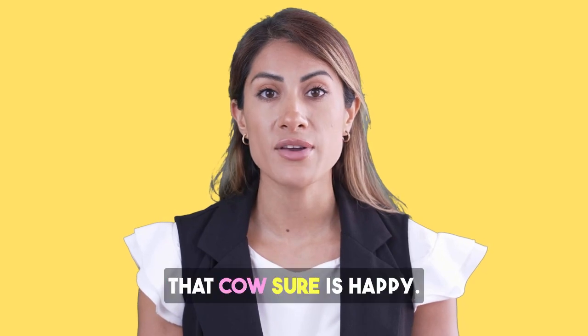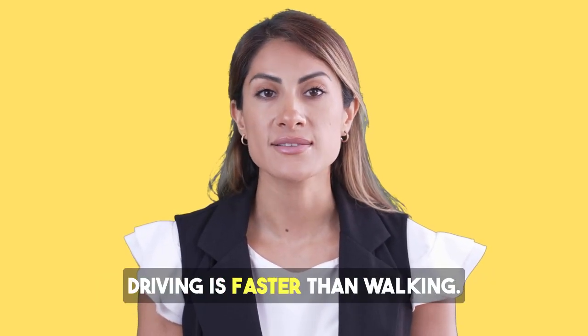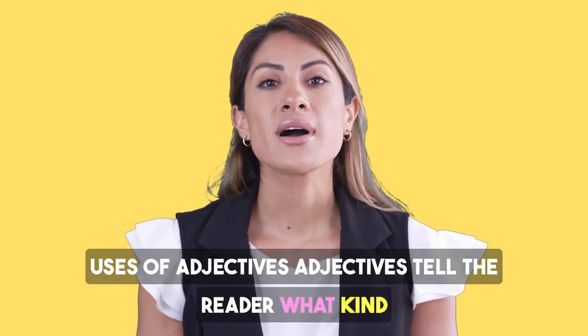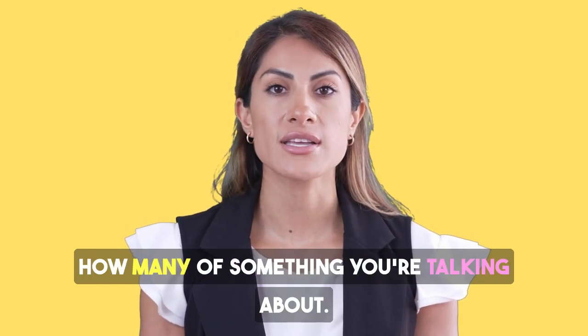Examples: That cow sure is happy. It smells gross in the locker room. Driving is faster than walking. Uses of adjectives. Adjectives tell the reader what kind of something you're talking about, or how much or how many of something you're talking about.